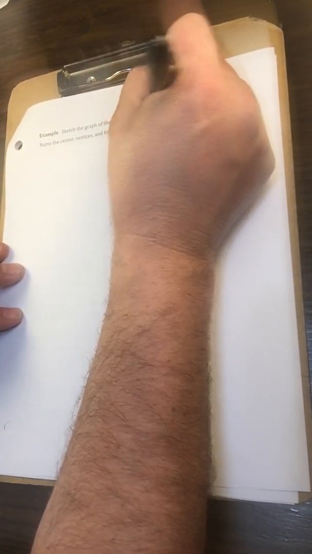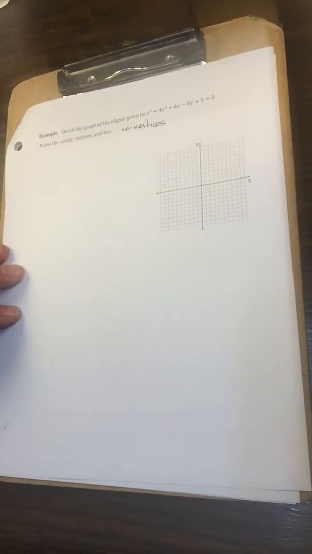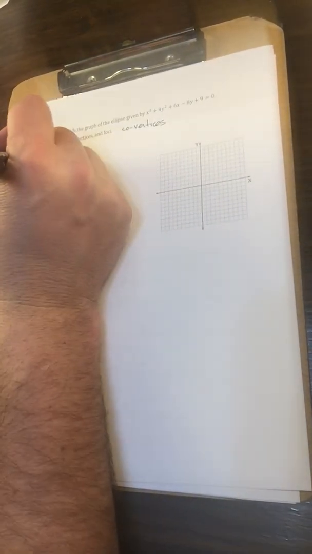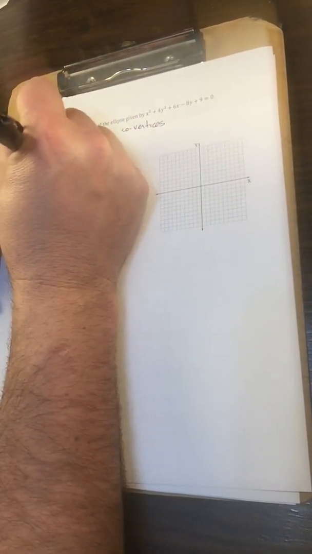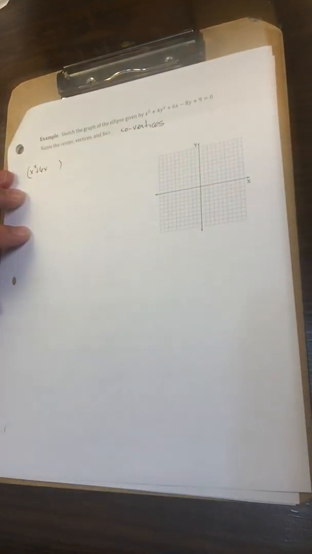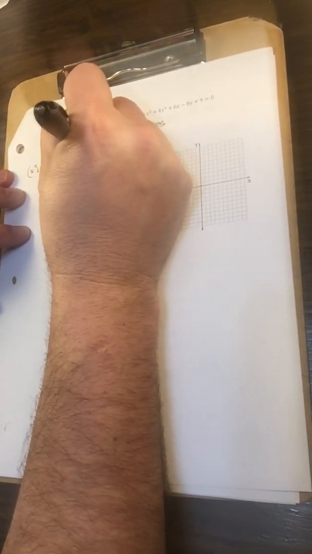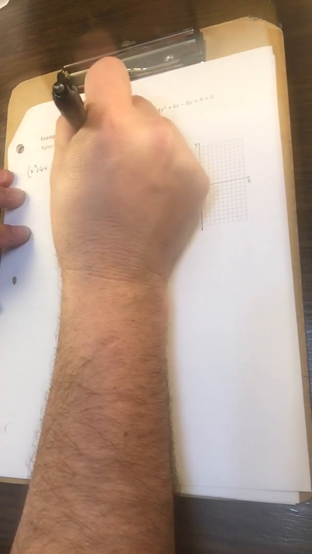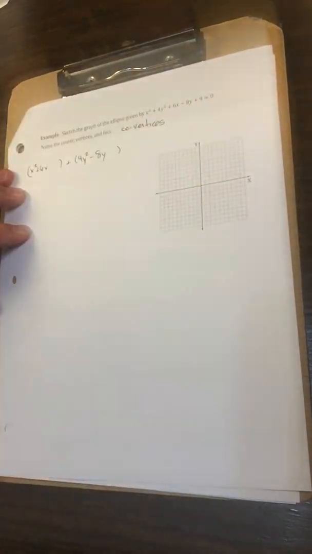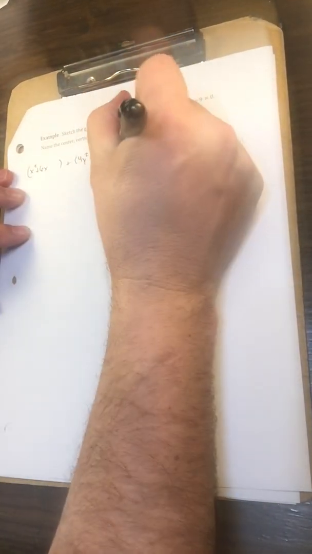We got plenty of paper, and this is our last problem for the day. So I'm going to complete the square first. Here we go. I got x squared plus 6x. I'm going to keep those two in parentheses by themselves. Then I'm going to go 4y squared minus 8y. I'll keep those in parentheses by themselves, and we'll move the 9 to the other side of the equation, so it's minus 9.